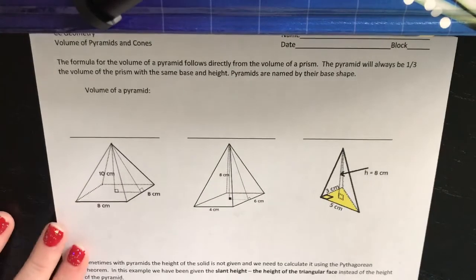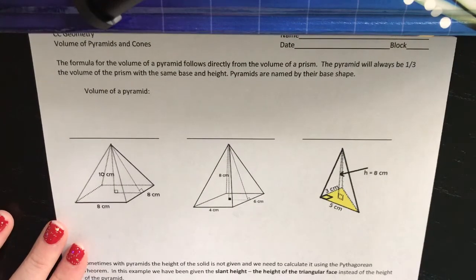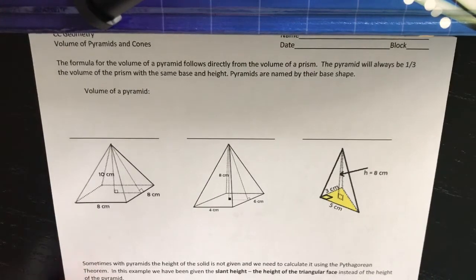All right, this lesson, guys, is pyramids and cones. So first, we're going to start with the pyramid. The formula for the volume of a pyramid follows directly from the volume of a prism. The pyramid will always be 1/3 the volume of the prism with the same base and height.